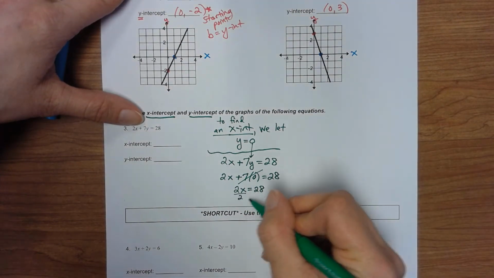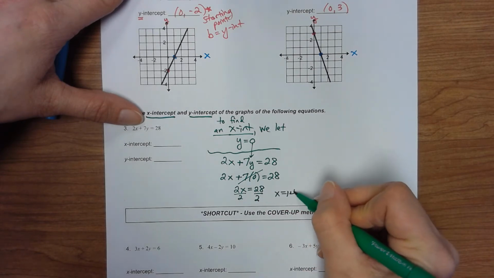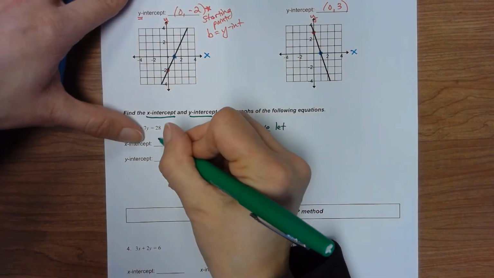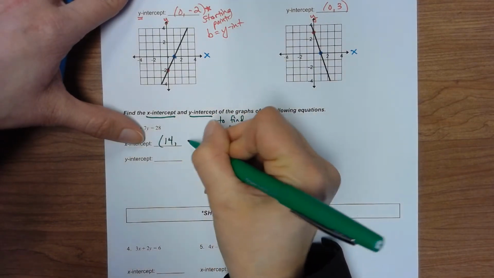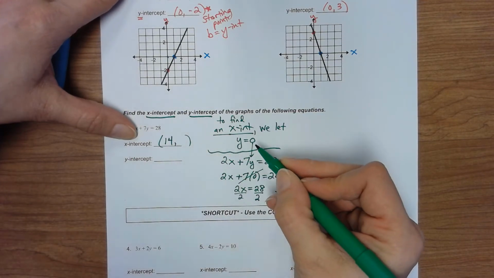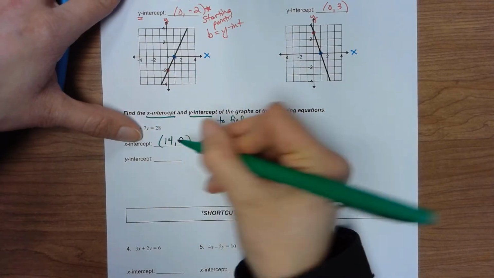Let's divide both sides by 2, and the x value is 14. Okay, so the x-intercept, I just found it, is the point 14, what's the y value? Oh yeah, it's got to be 0. The x-intercept always has a y value of 0.